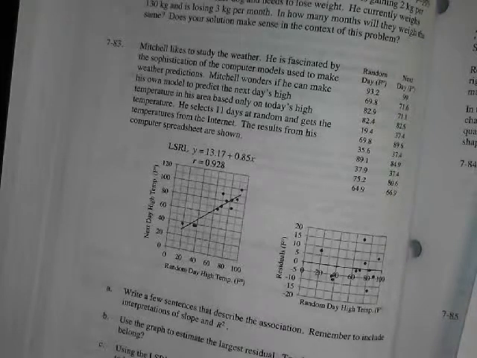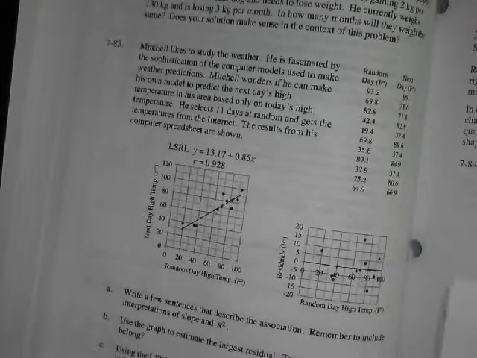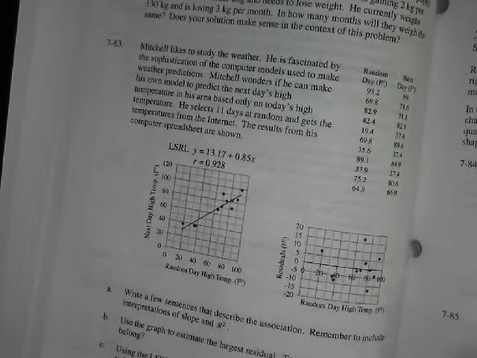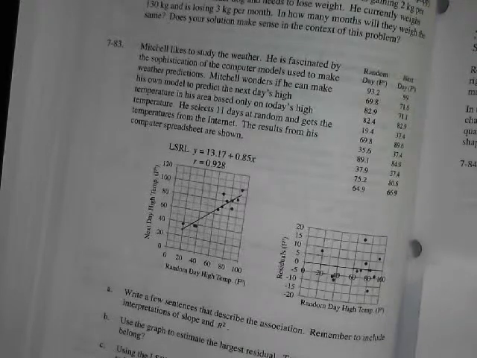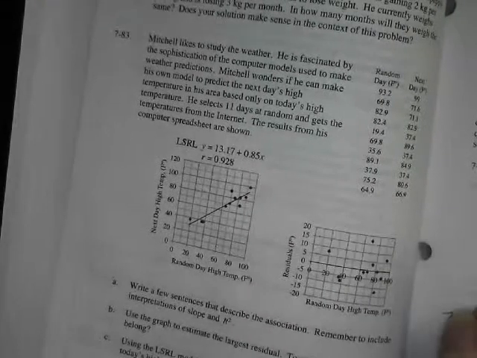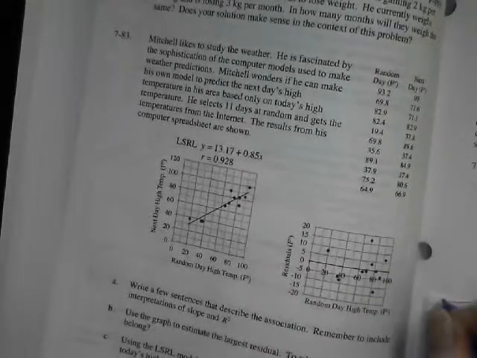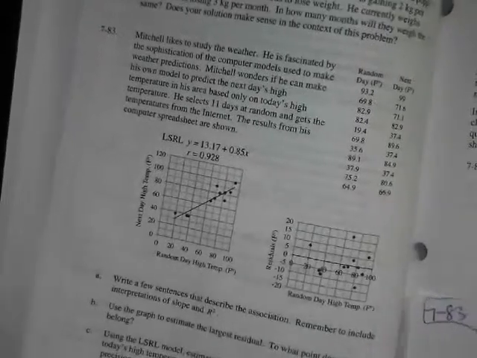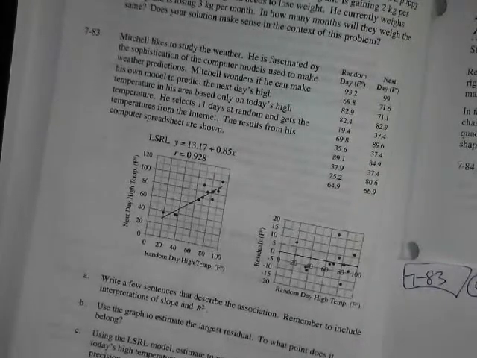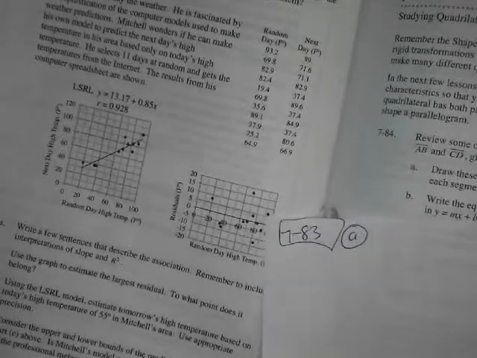Write a few sentences that describe the association. Remember to include interpretations of slope and r-squared. So this is 7-83, letter A. Write a few sentences. Okay, so how do we describe association? Does anyone remember the kinds of things we say?